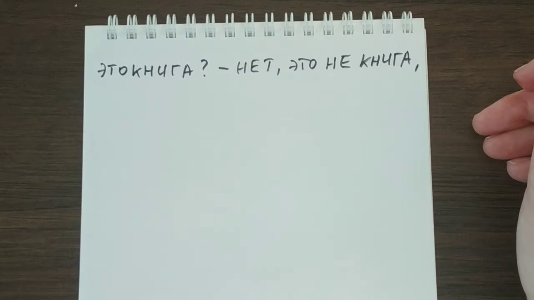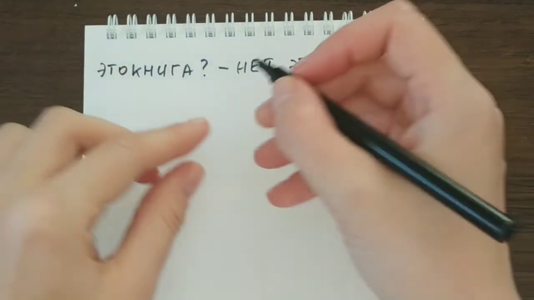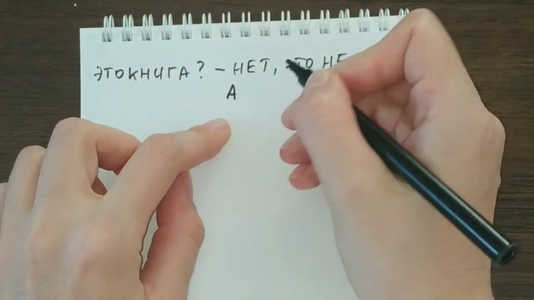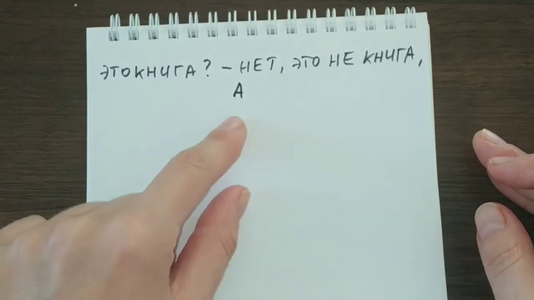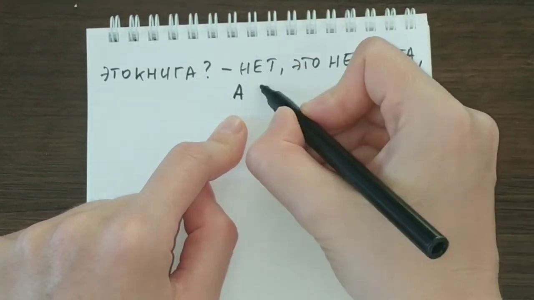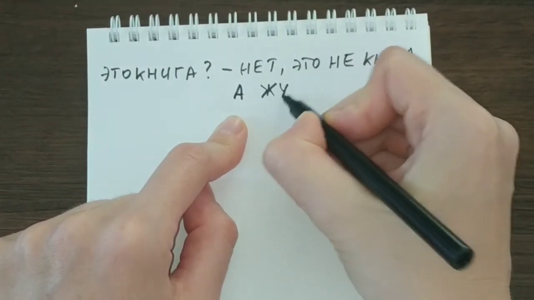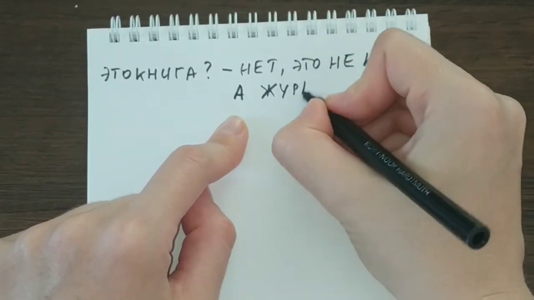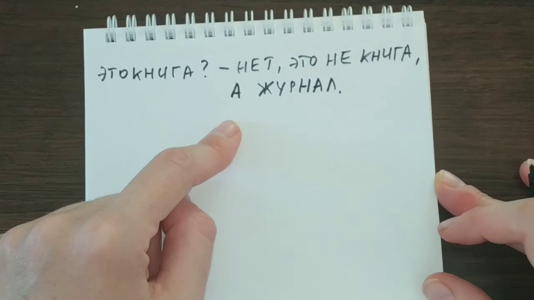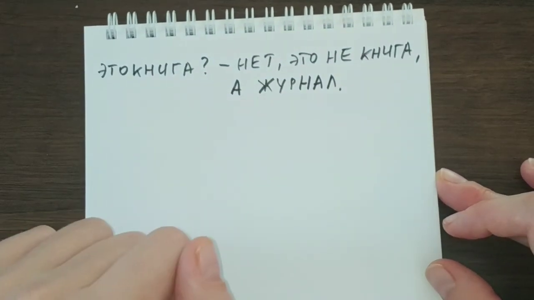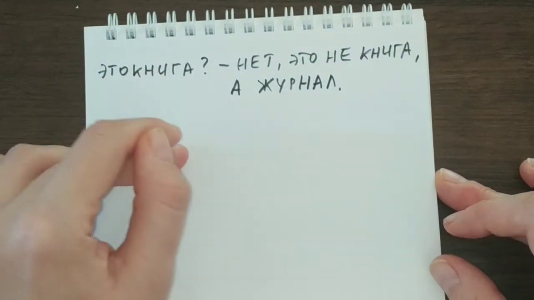So this but in Russian also has an equivalent, and the equivalent is this short word «а», like the letter «а». Нет, это не книга, а журнал. А журнал, which is journal, or, sorry, magazine. Нет, это не книга, а журнал. Journal or magazine.